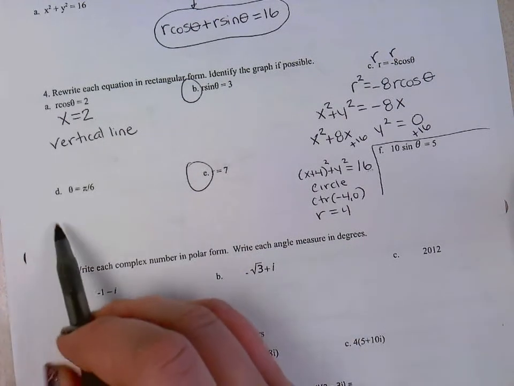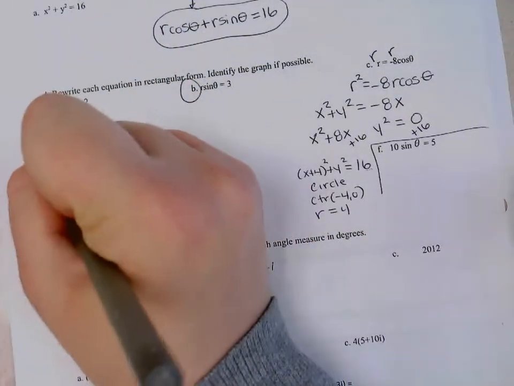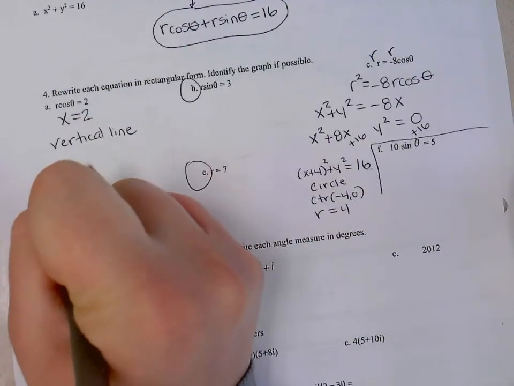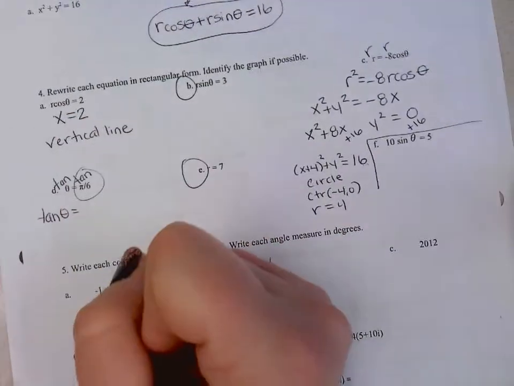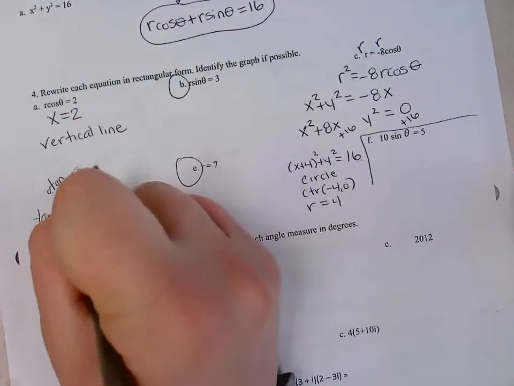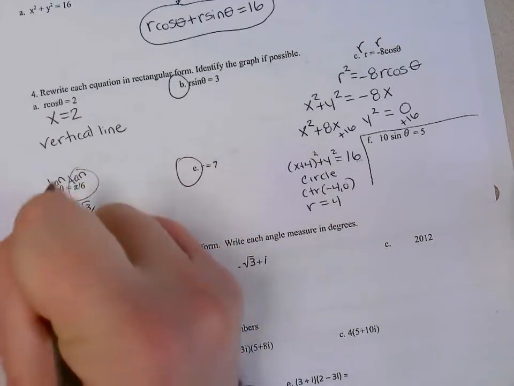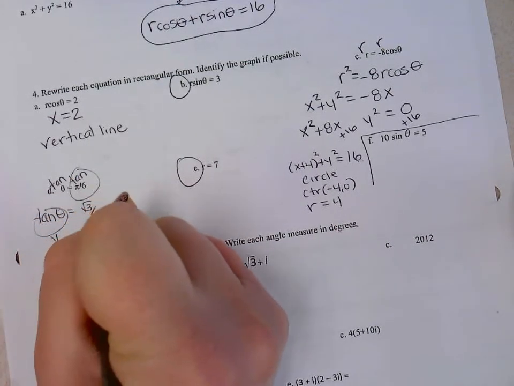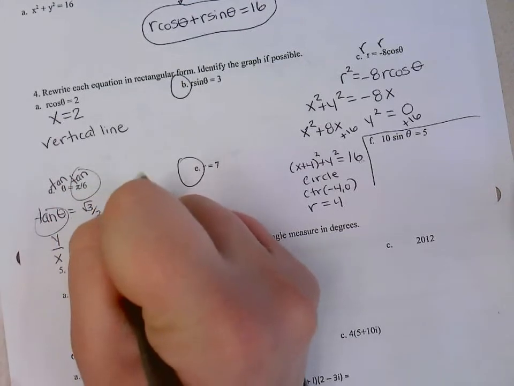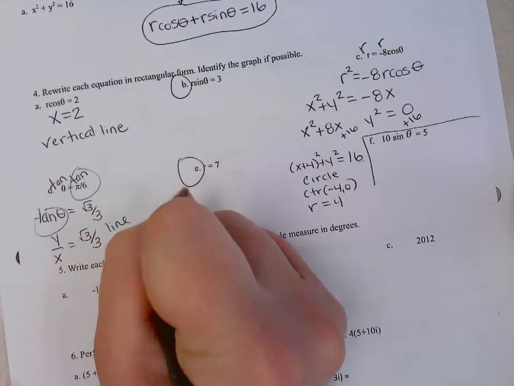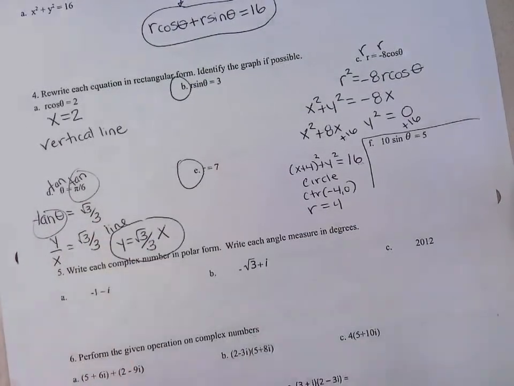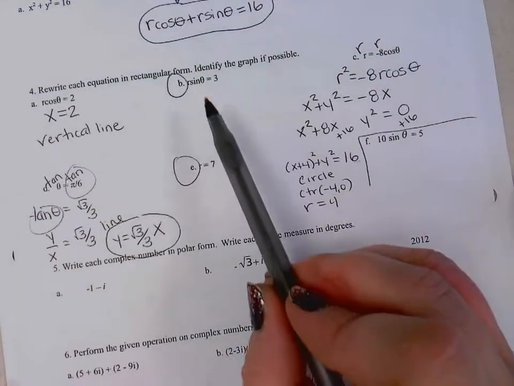Well, on D, what you're going to want to do is take the tangent of both sides of the equation. So you have tangent of theta equals, what's the tangent of pi over 6? Root 3 over 3. Tangent of theta is equal to y divided by x. So this is just a line. Y equals a slope of root 3 over 3 times x, and it would go through the origin. You try B and E.